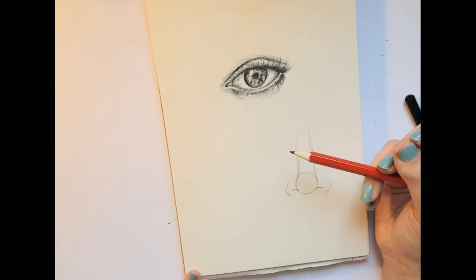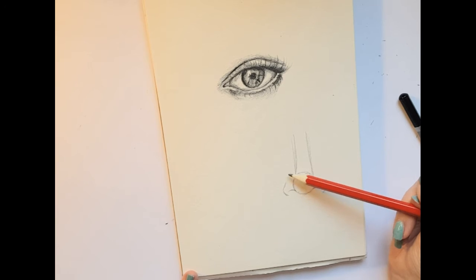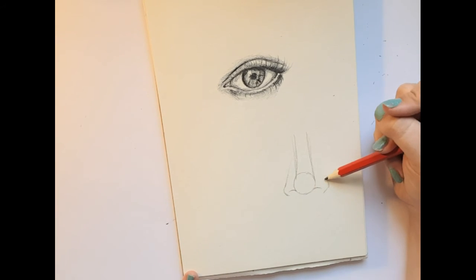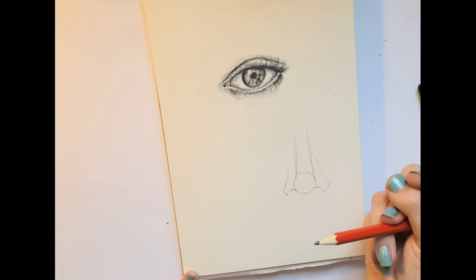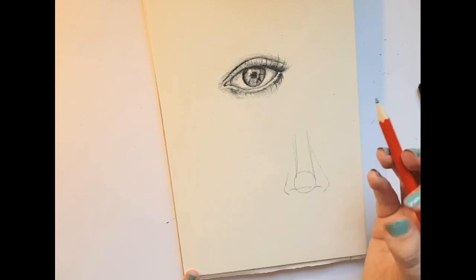And then I'm just going to sort of put where you're going to shade. So if you just carry this on, just do sort of a light carry on line, and this is another shadow that you have. And then another shadow is one at the bottom of the nose here.